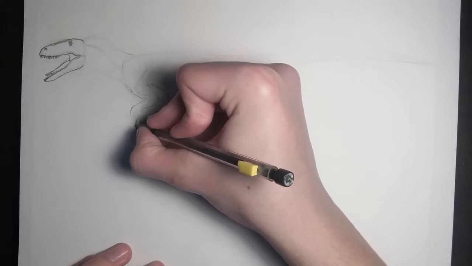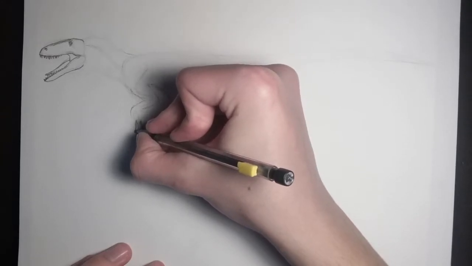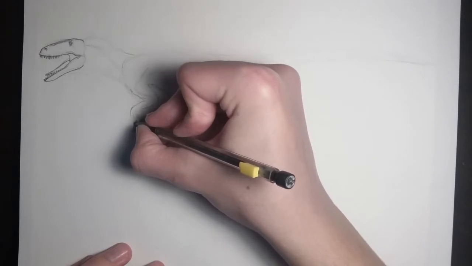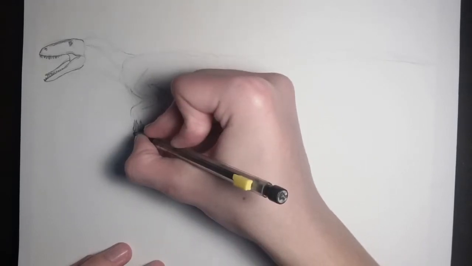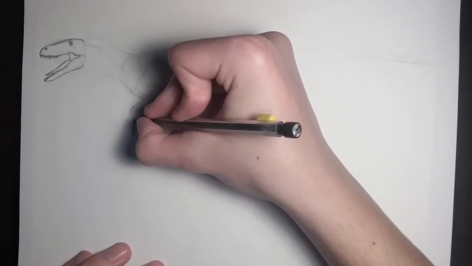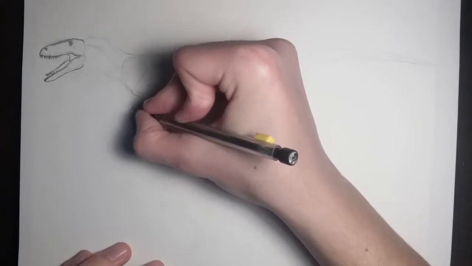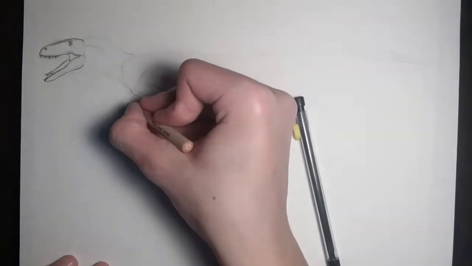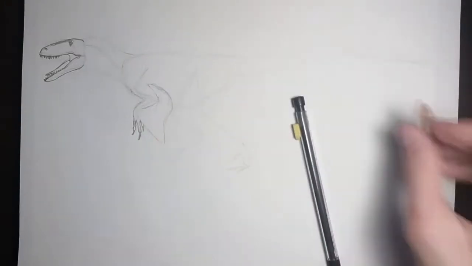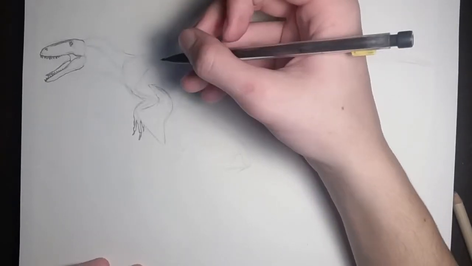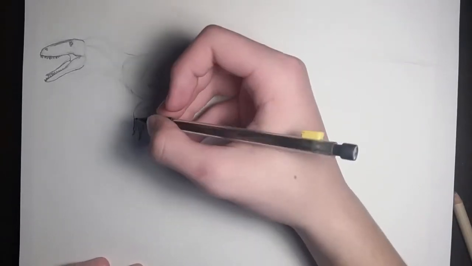I'm going to have this one a bit more outwards. So I think I'm going to have it like that. Then on to the feathering. Now this is going to be a pain in the backside.